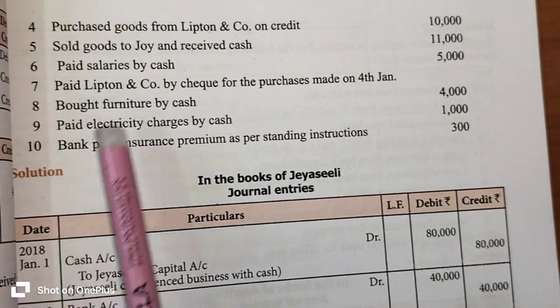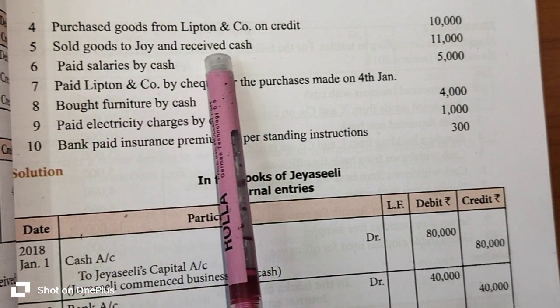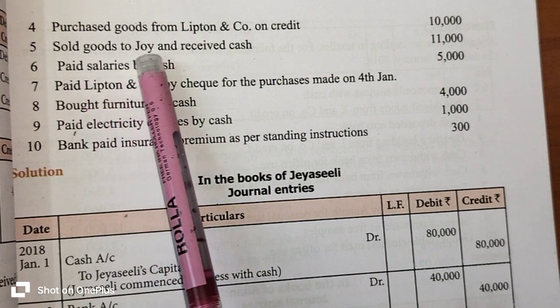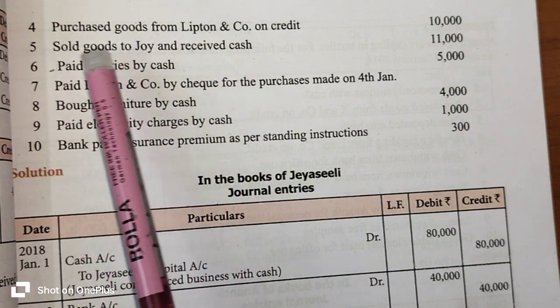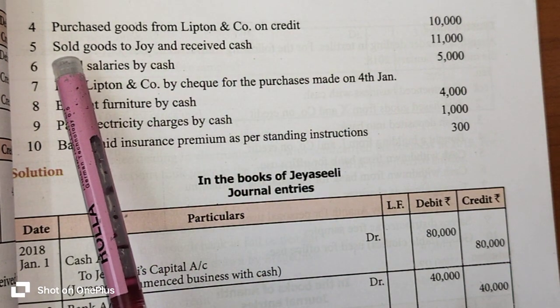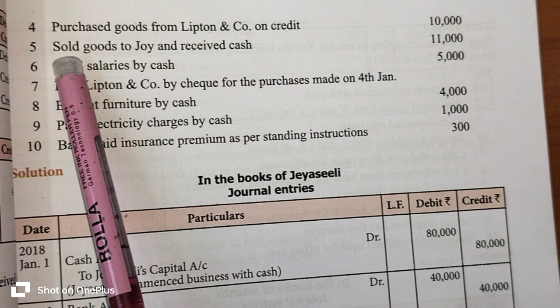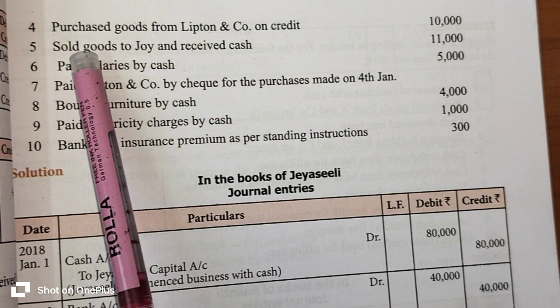Then sold goods to Joy on 5th January, sold goods to Joy and received cash 11,000 rupees. That means sold goods for cash. Whenever you generate sales in your company, your revenue account increased. Your income increased through sales. Whenever your revenue account increases, it is to be credited.